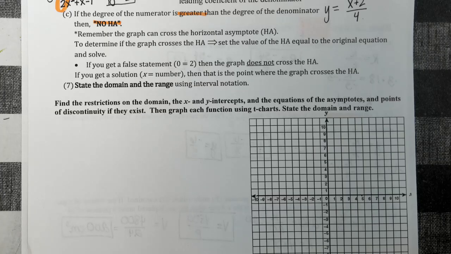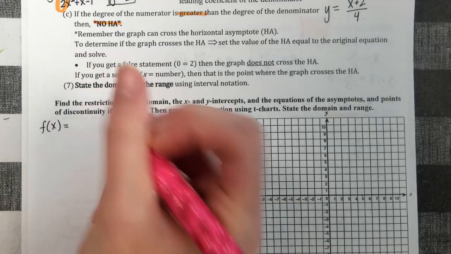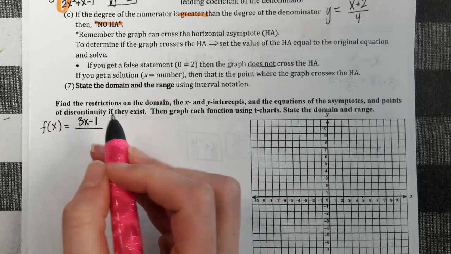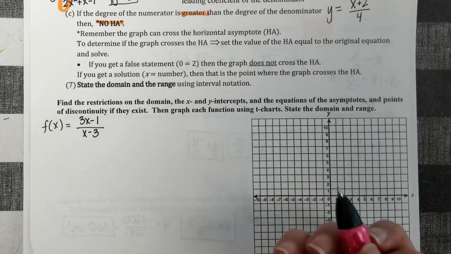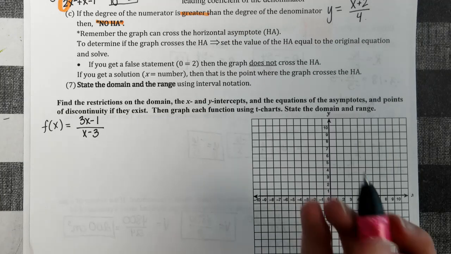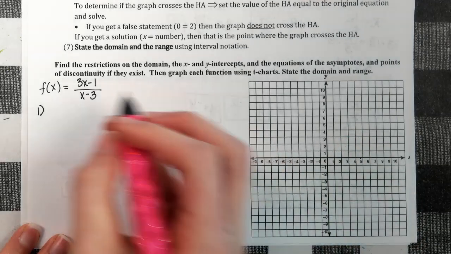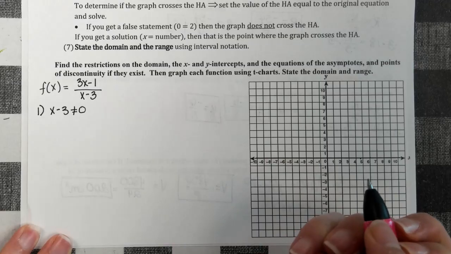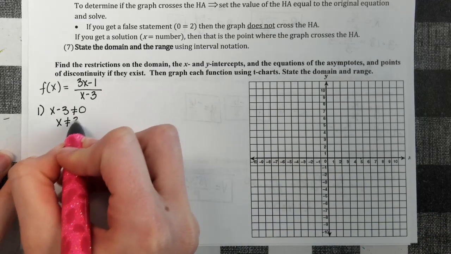Okay. So our first example that we're going to have is f of x equals 3x minus 1 over x minus 3. So I checked, can I factor it? I cannot. So then I need to find my restriction on my domain. So I said that x minus 3 in the denominator not equal to 0. So x cannot equal 3.